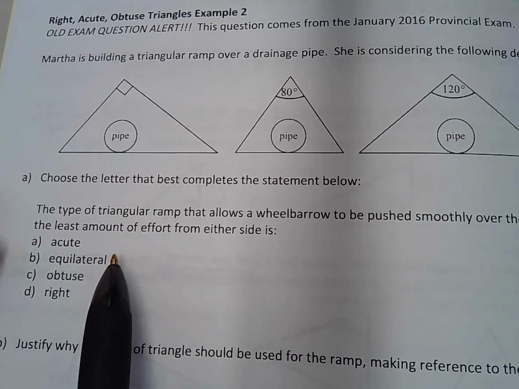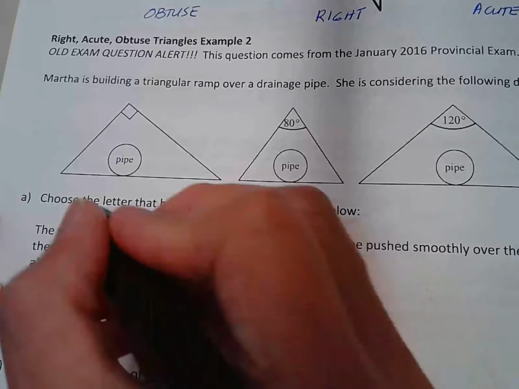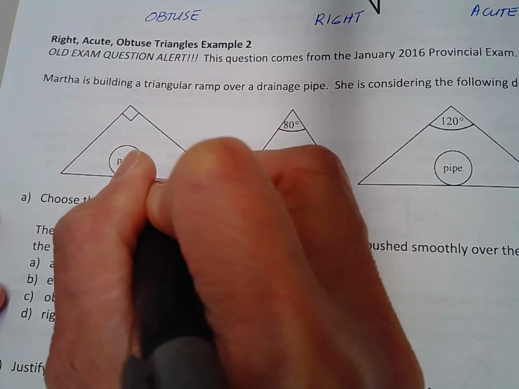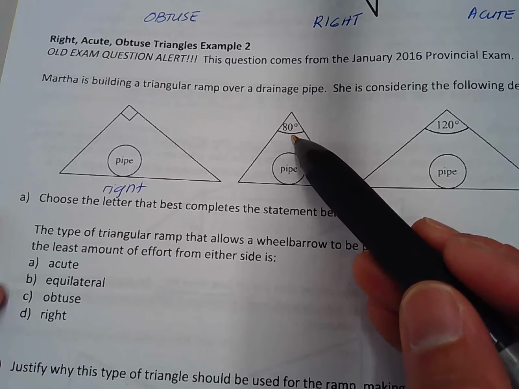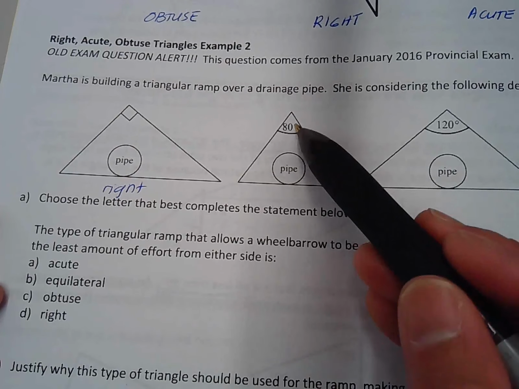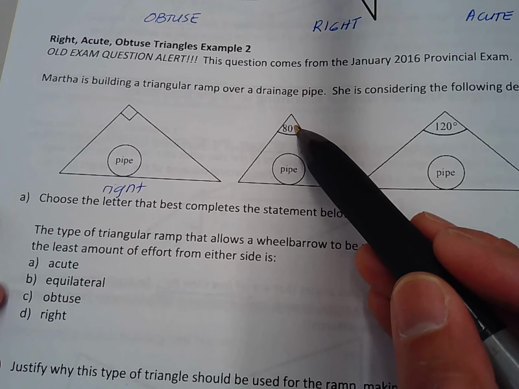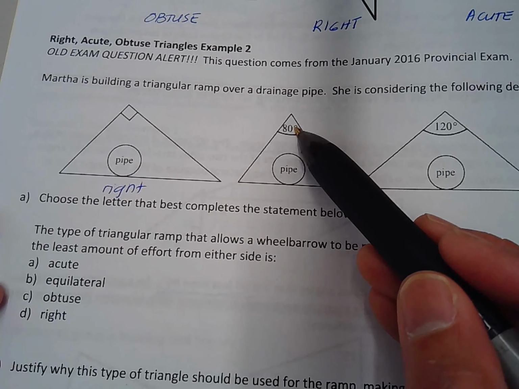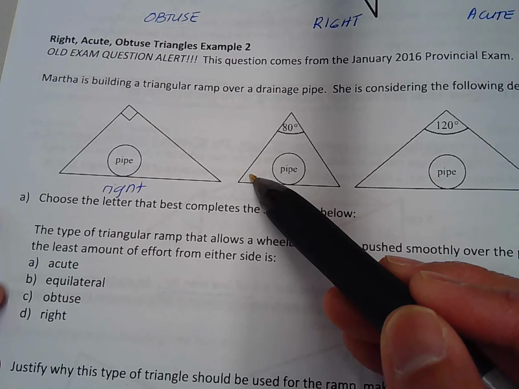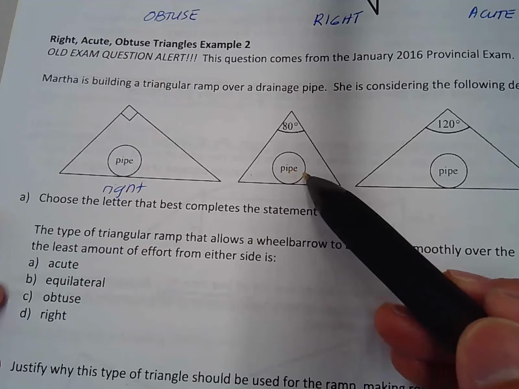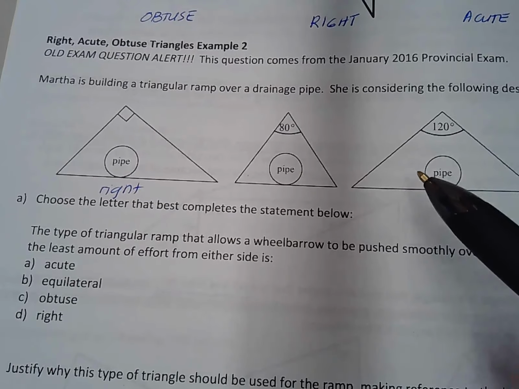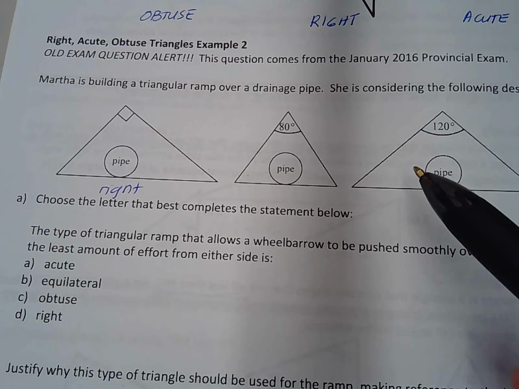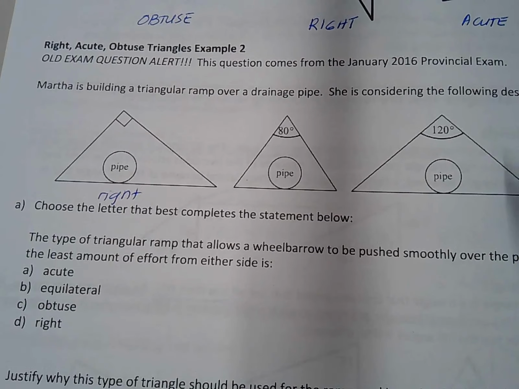So this one we know is a right. What would this be? If this is 80, this is in the middle.